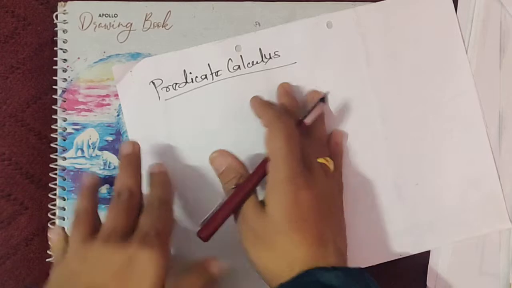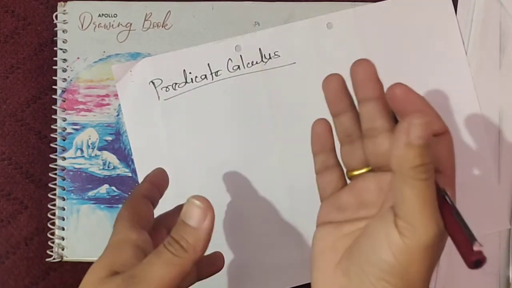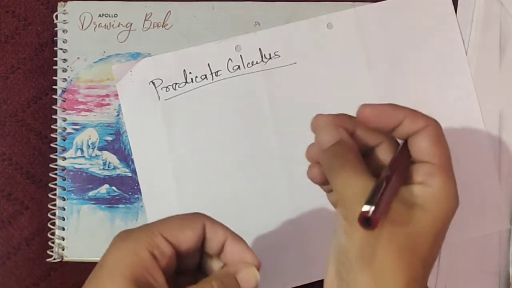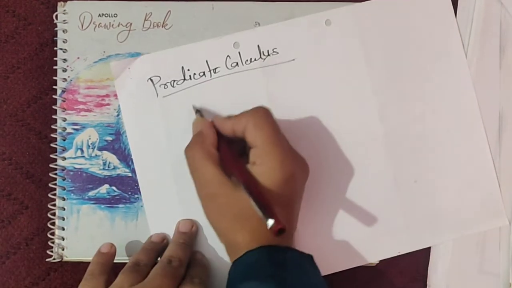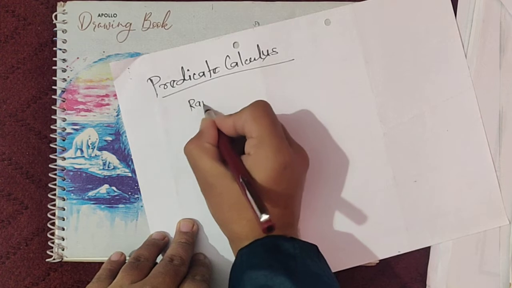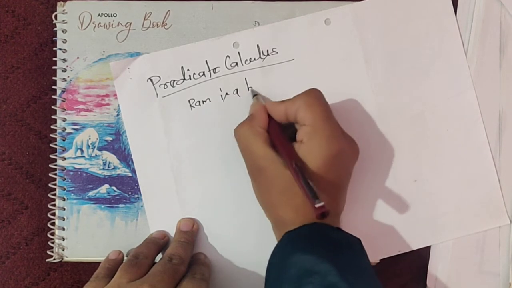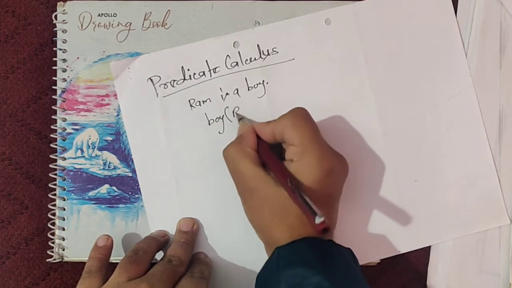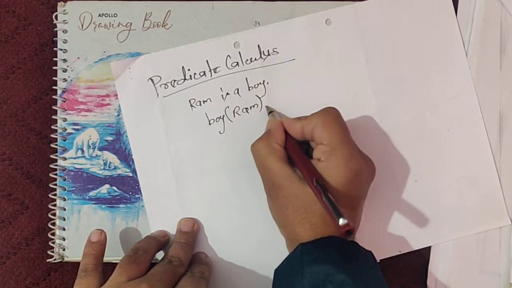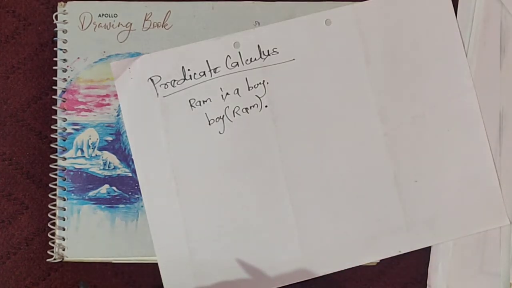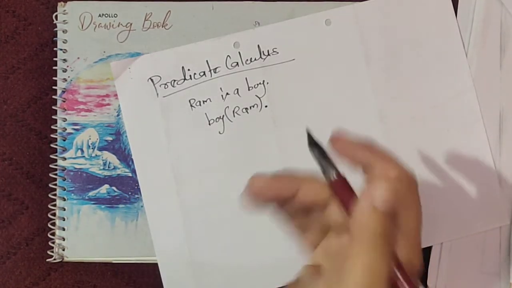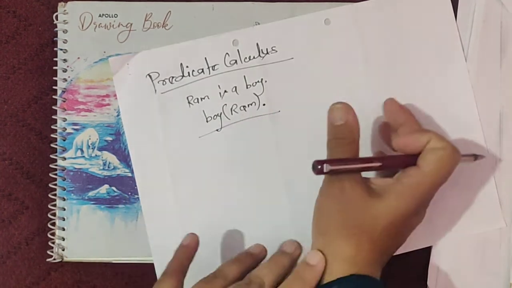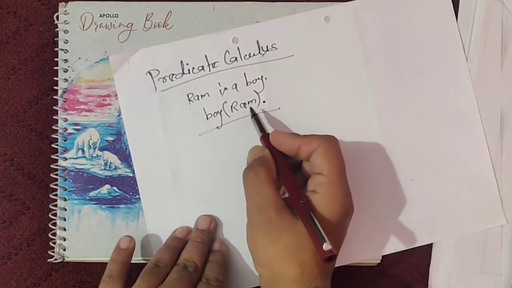So predicate calculus is an extension of propositional logic which allows the structure of facts and sentences to be defined and expressed. Just as an example, Ram is a boy. So it can be written as boy(Ram). The dot is written at the end. It is called predicate calculus, and this whole is known as a clause. A single clause. Ram is a boy is represented by boy(Ram).